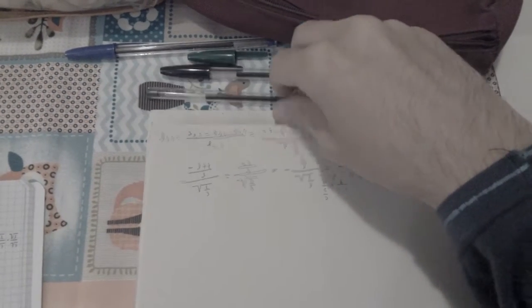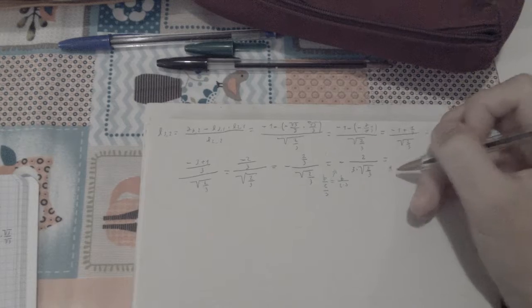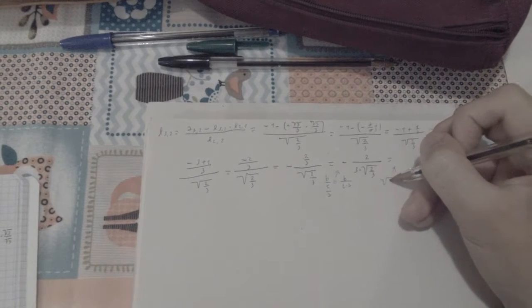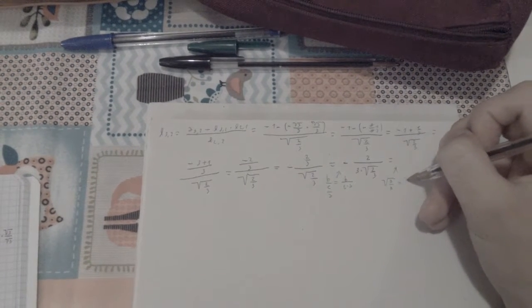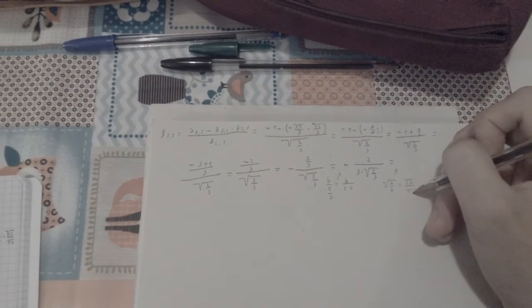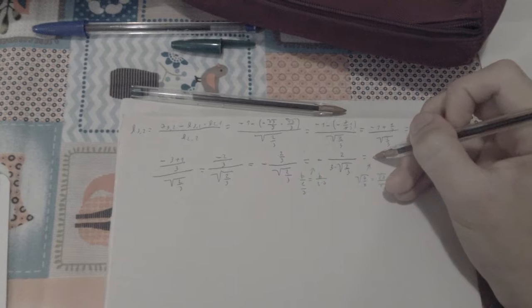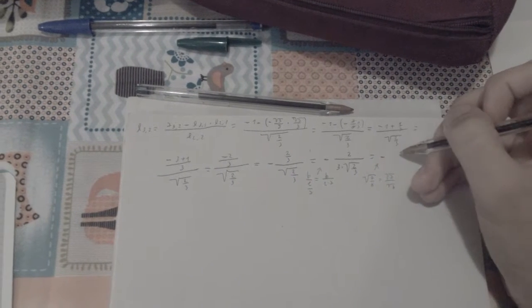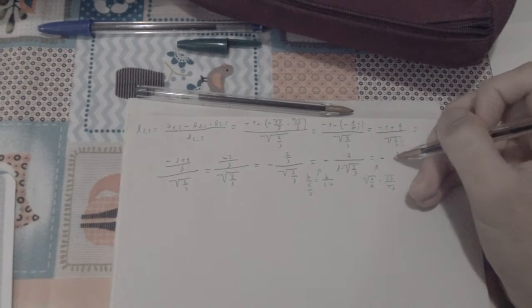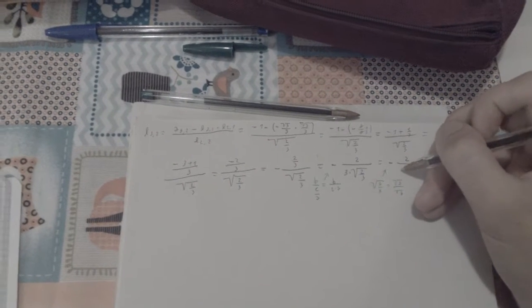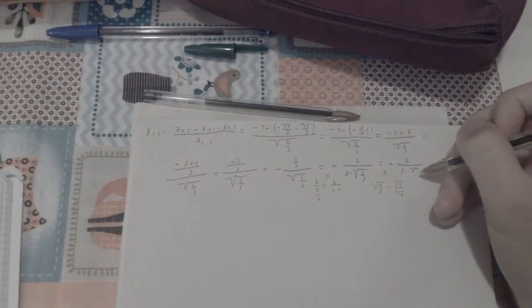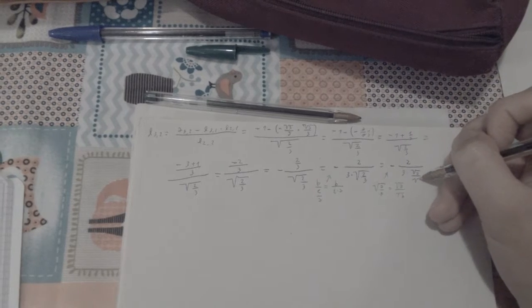And now I can say that actually the square root of A over B is actually the square root of A over the square root of B. And therefore, I get -2 over 3 times the square root of 2 over the square root of 3.